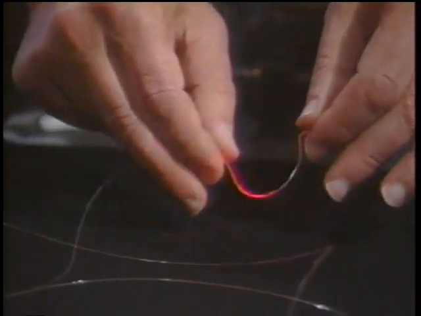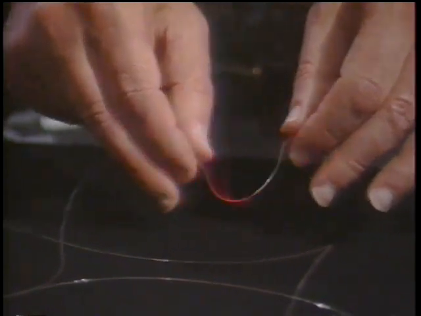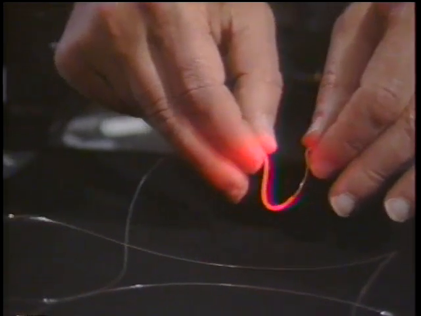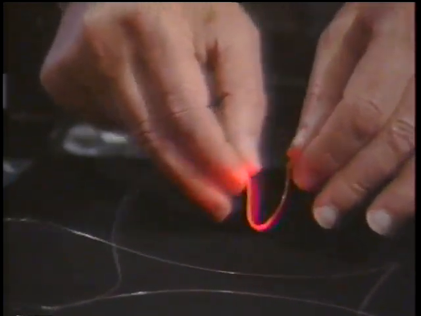The reason for that is that you start going against the rules of propagation of light in a fiber.